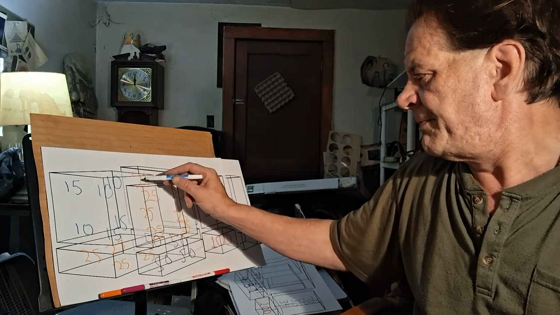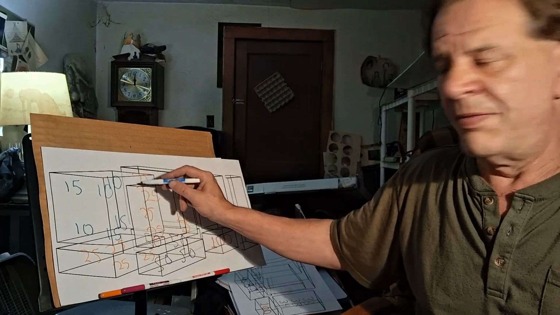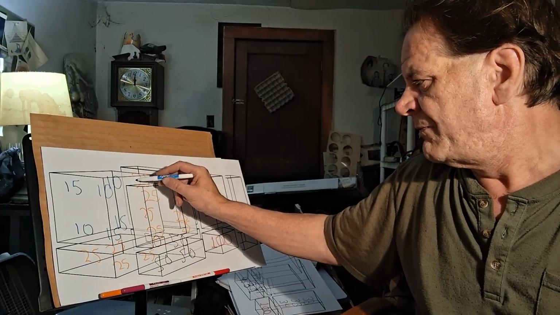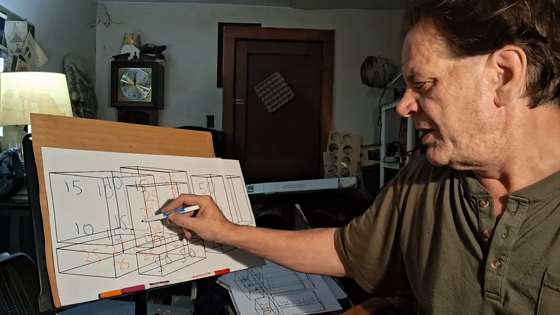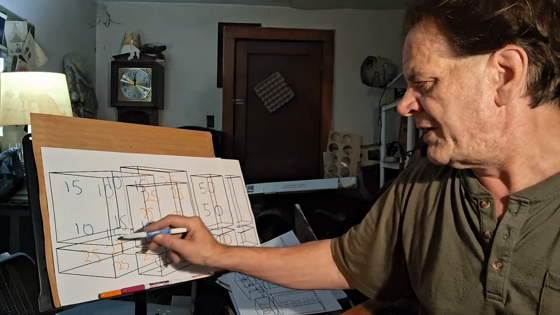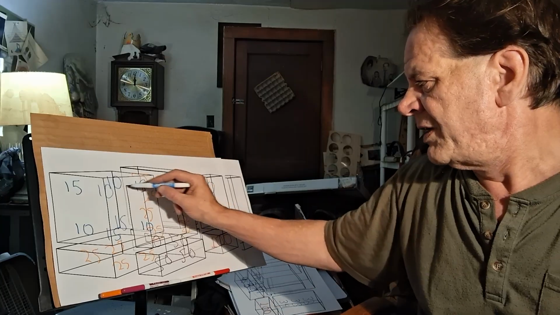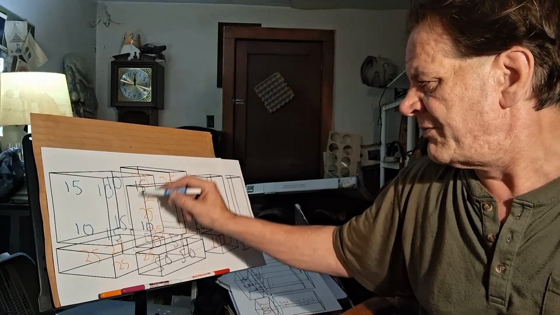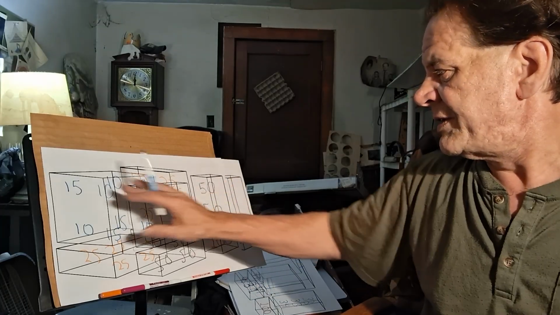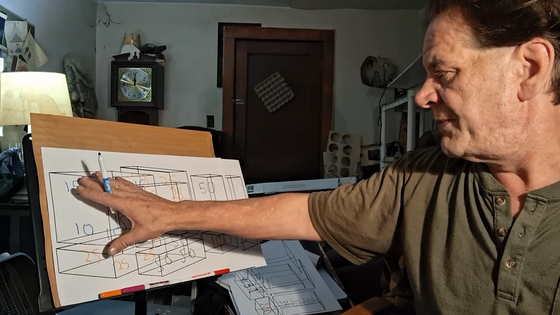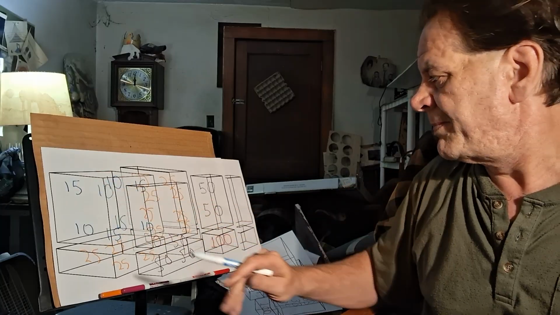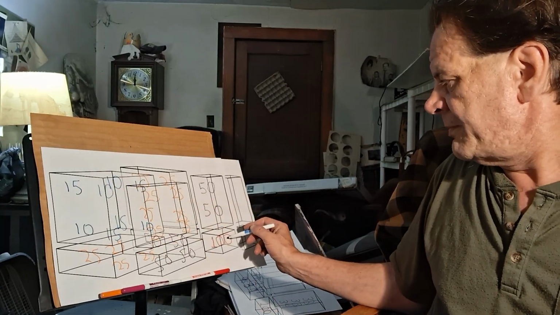So over here, the last remaining thing would be 15 over here, 10 down here. 10 and 15 is 25, 15 and 10 is 25, 10, 15 is 25, 15 and 10 is 25. And so that completes this initial input cube from the output cube.